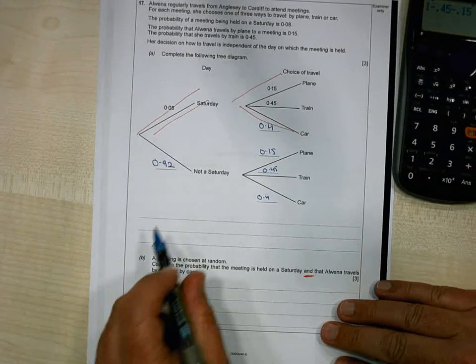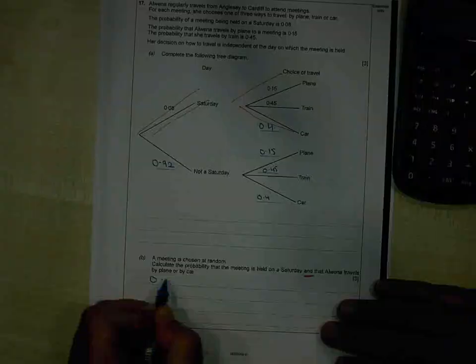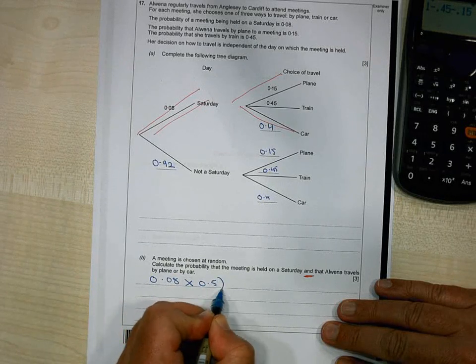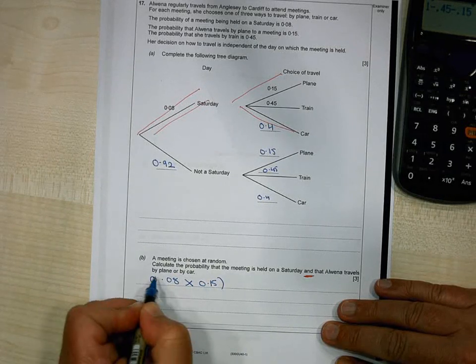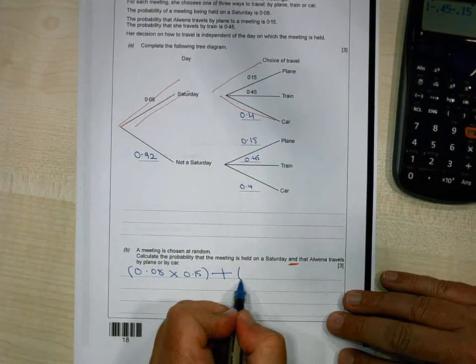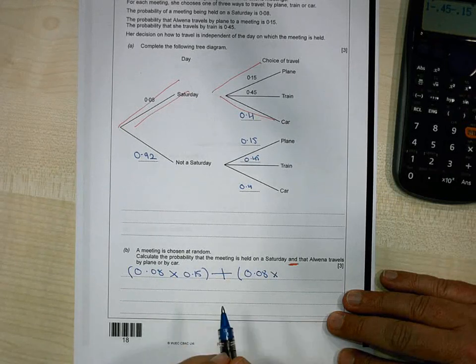So it's either going to be Saturday and plane, or means add, Saturday and car.